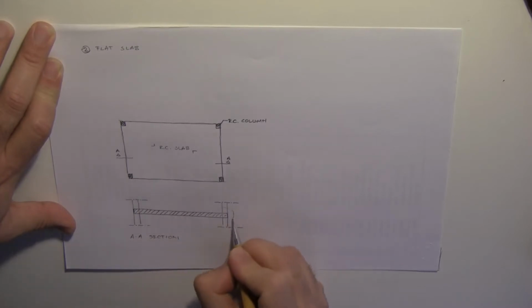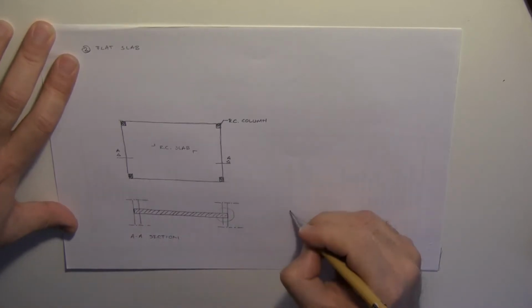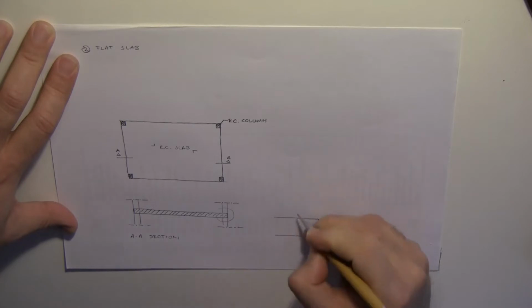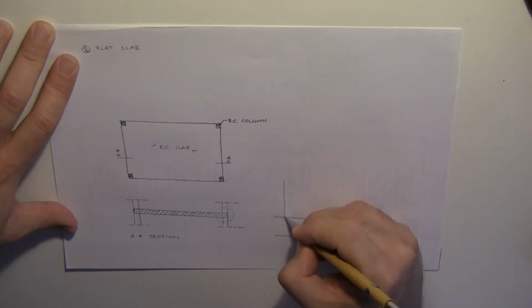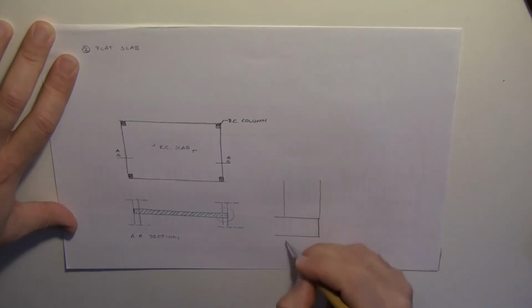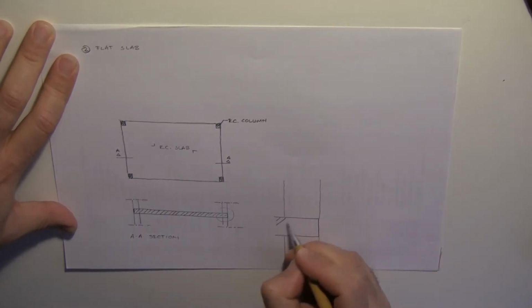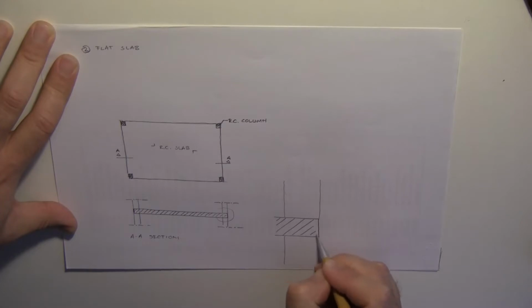And I'm going to draw a detail here. The only thing that we are going to have is a very thick slab which is being supported by our column in the background. Let's extend it slightly.